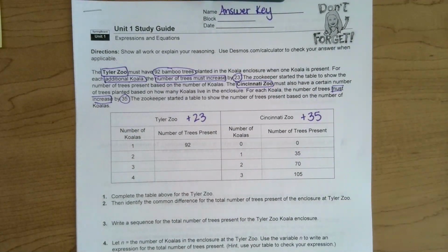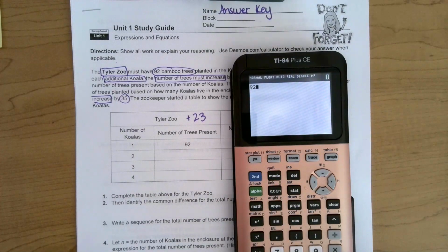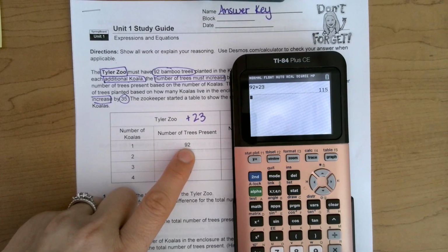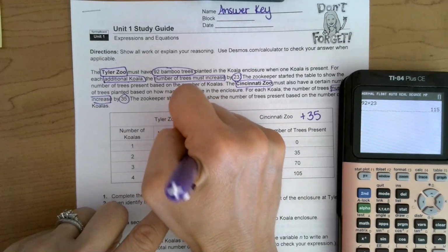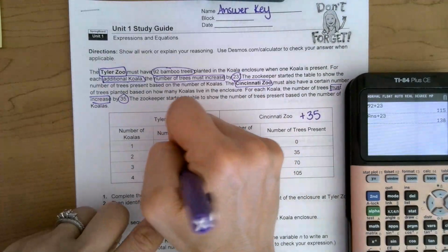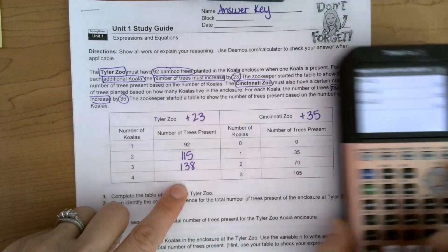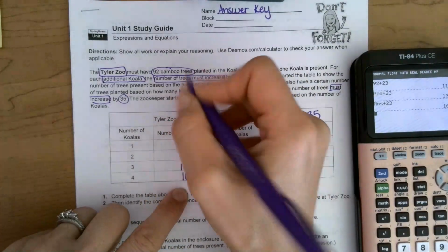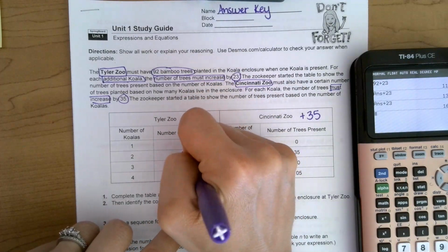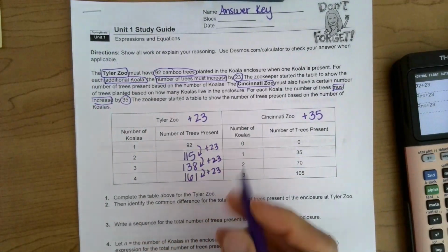So you always have access to your calculator on assessments. So I would always type in, so it starts at 92. So if there's one koala, they start with 92 trees. Then we're adding 23 trees each time. 115, 138, and 161. So each time we're adding 23 trees per koala. All right, so we completed the table for the Tyler Zoo.